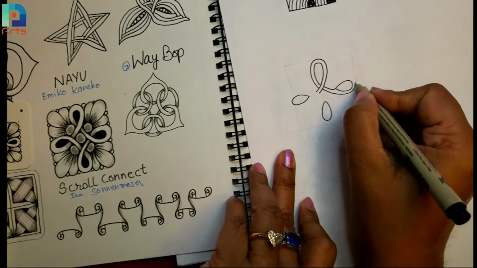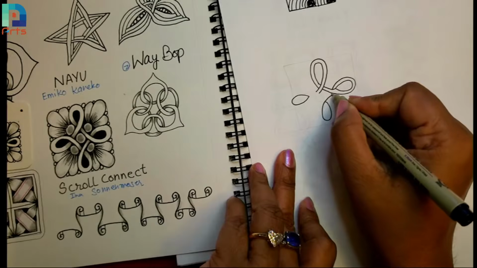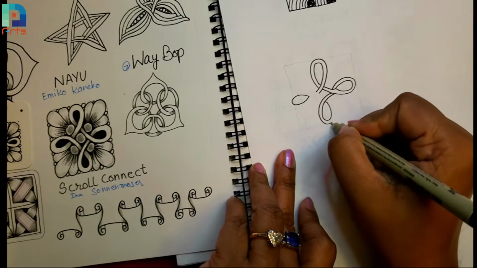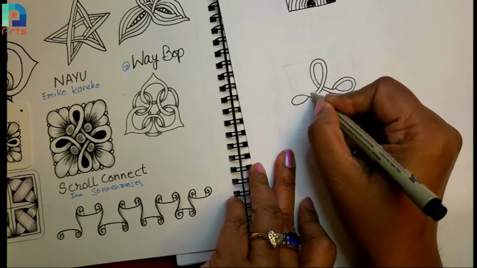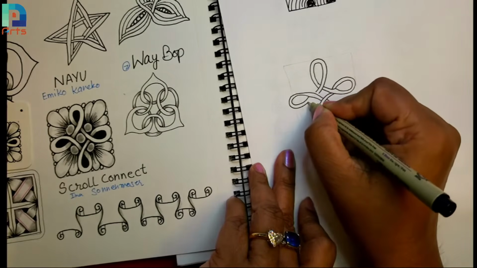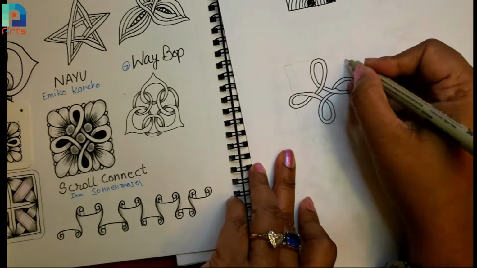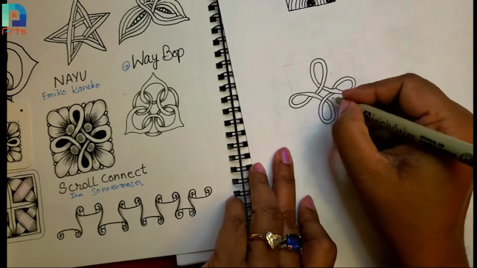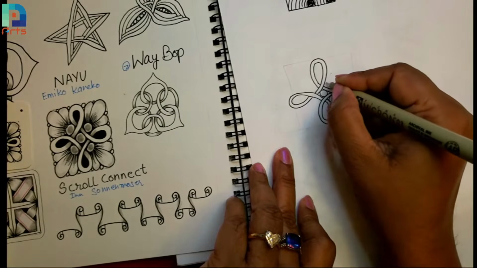and this. Join this. Join this. That's why we didn't complete that one in the beginning. And now you are going to join this. And after that, you can draw the petals on all 4 sides, or the orbs. So that is the step.